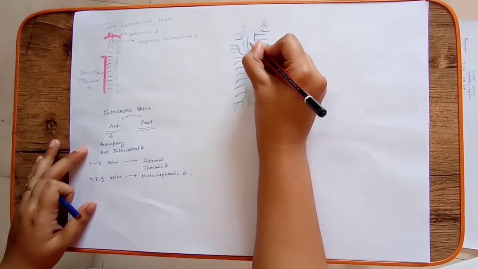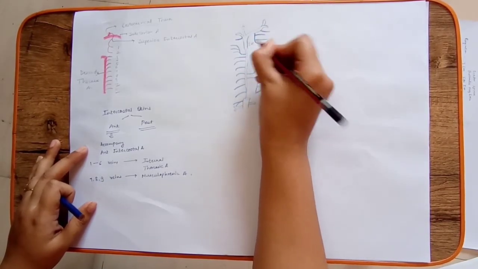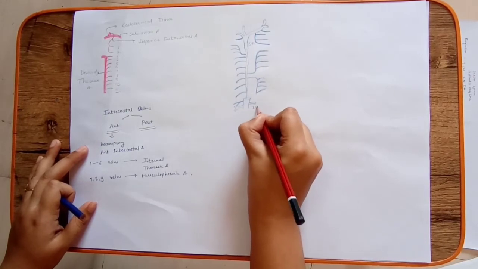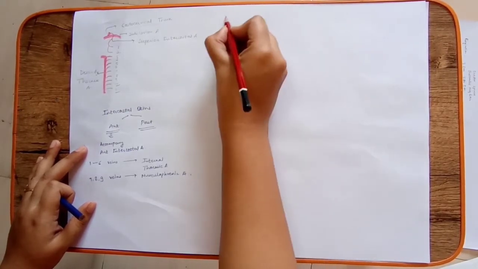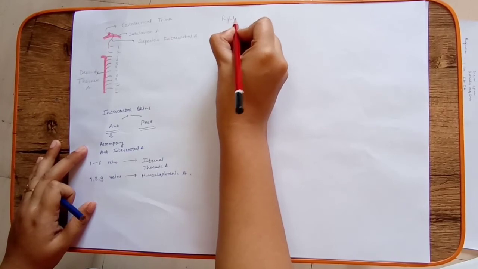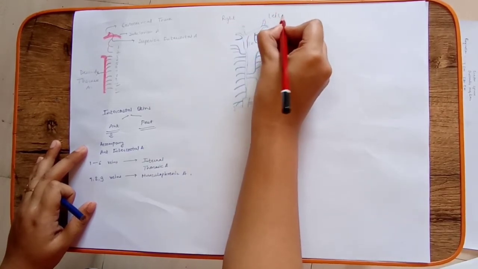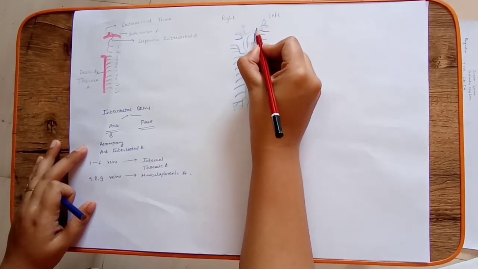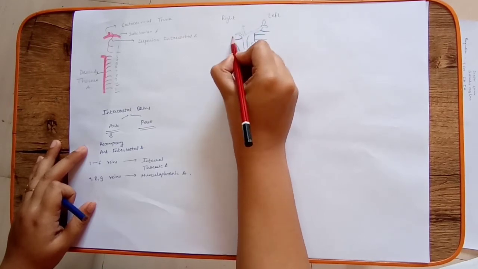This is the superior vena cava and this one is the inferior vena cava. This is right side and this is left. This is the left brachiocephalic vein and this is the right brachiocephalic vein.